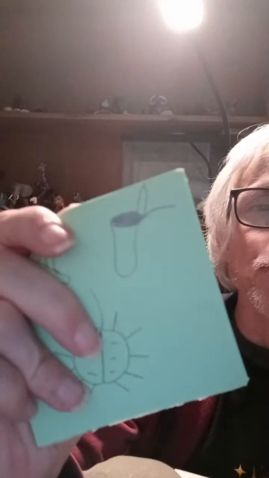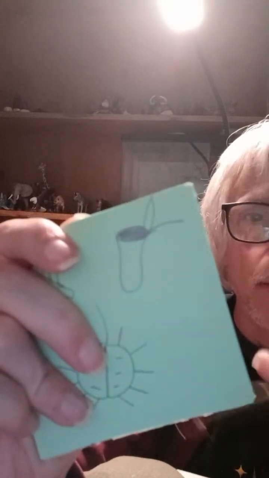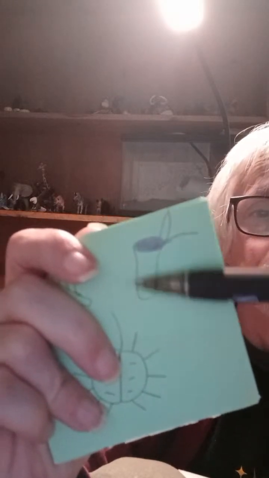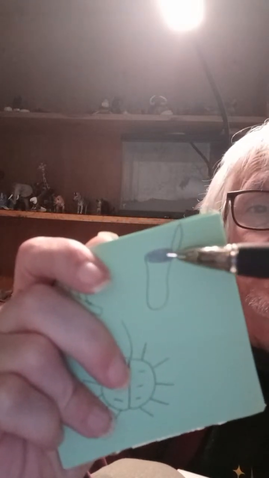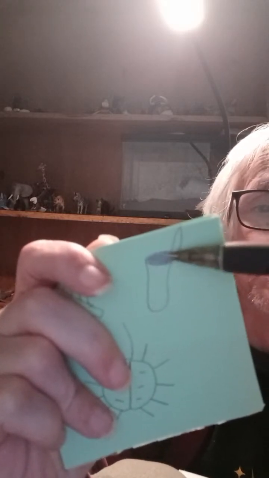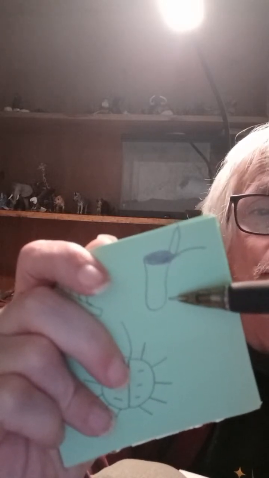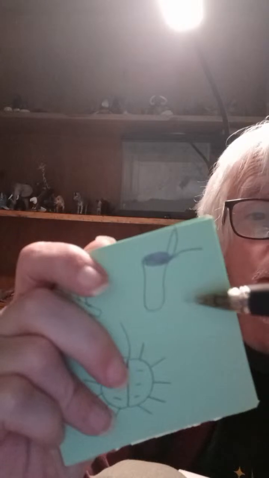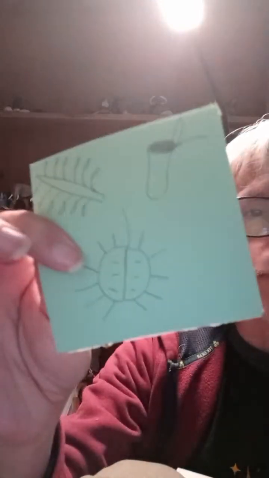So another modified leaf is the pitcher plant. The pitcher is a modified leaf that will hold water. The insect gets up in here and falls. And once inside, there's digestive fluids that actually digest it and break it down. But these are not the only modified leaves.